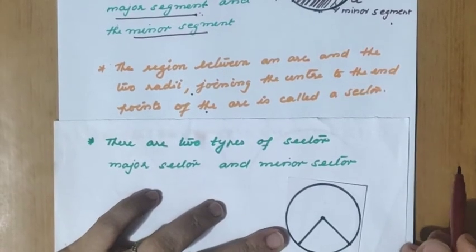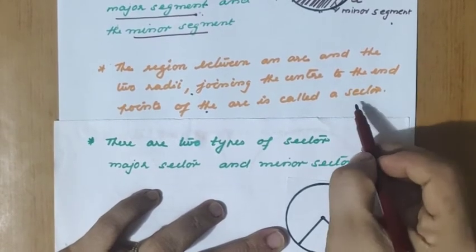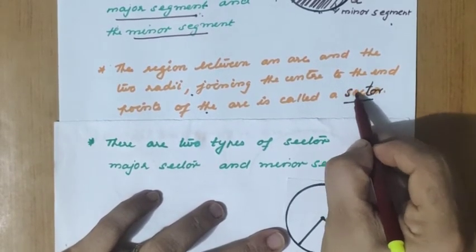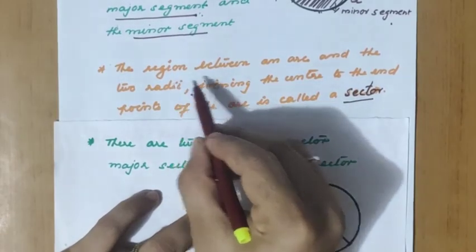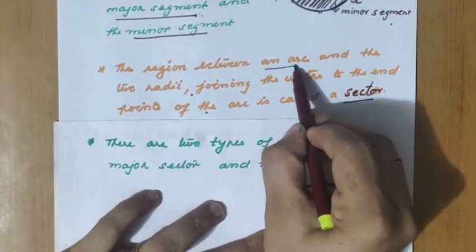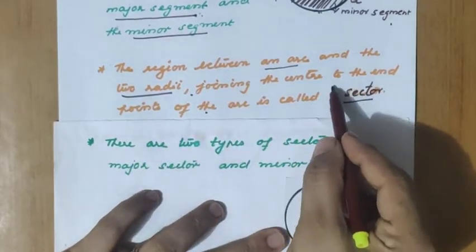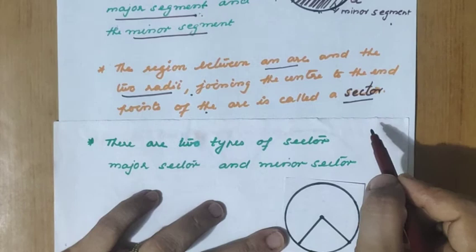Once the idea is clear for segment, we can go for the next one, that is sector. How can we define the sector? It is the region between an arc and two radii joining the center to the endpoints of the arc.